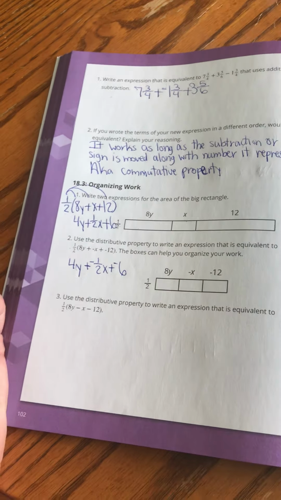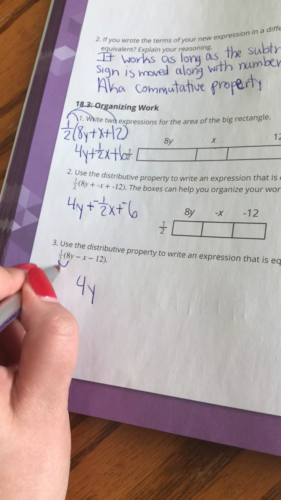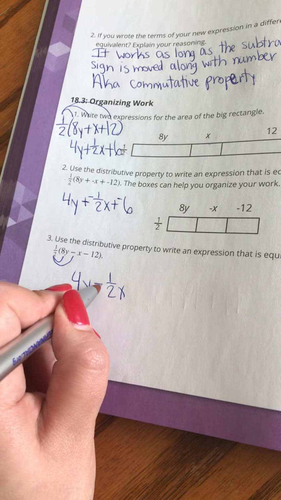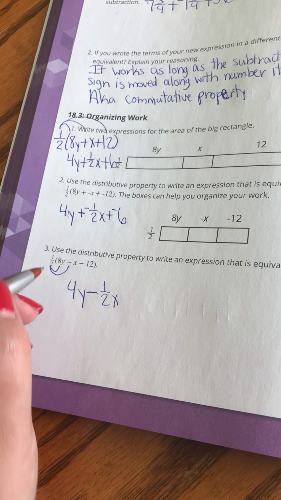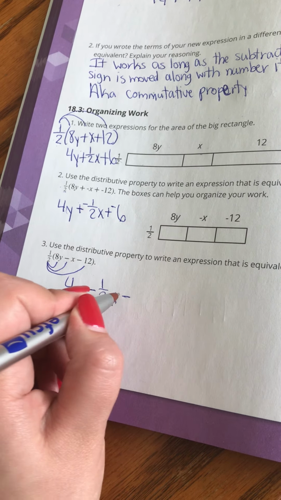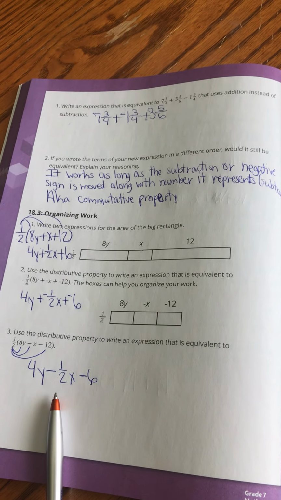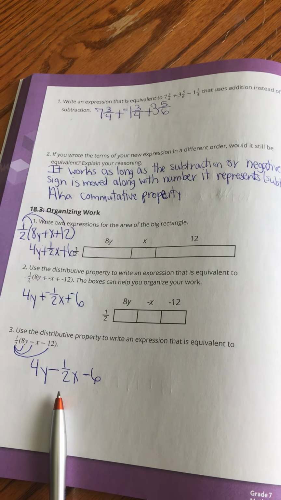And so now you have to use the distributive property to write an expression that is equivalent to this expression. So I just do the same thing as these. Half times 8y is 4y. Half times negative x is negative 1/2 x. I'm just keeping that as the subtraction sign. And then this is 6, so minus 6. And so that's what that should look like as well. So you're just multiplying by each part in the parentheses.